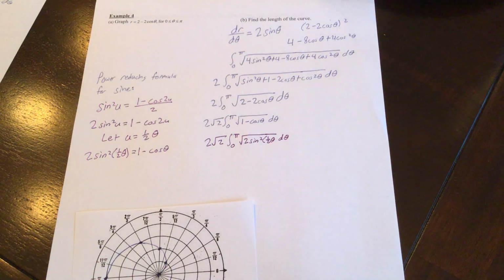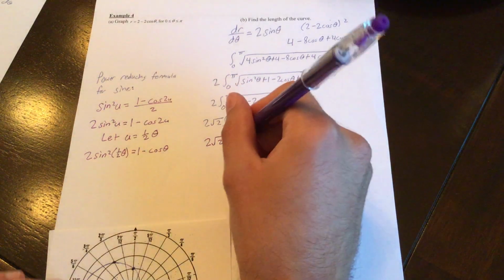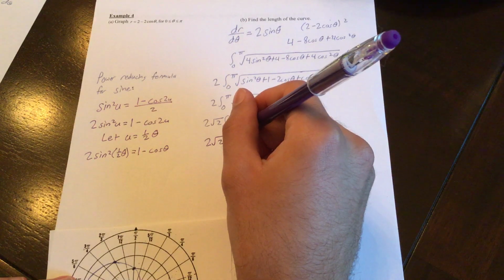All right, from here, let's go ahead and square root everything that we have in there, since everything could, in a way, be a perfect square.